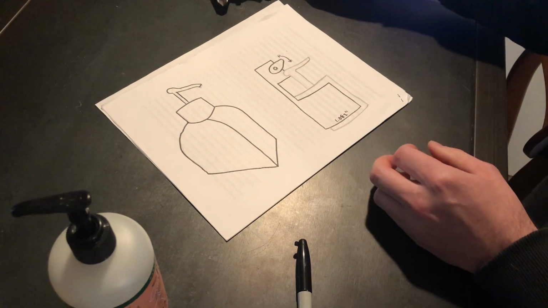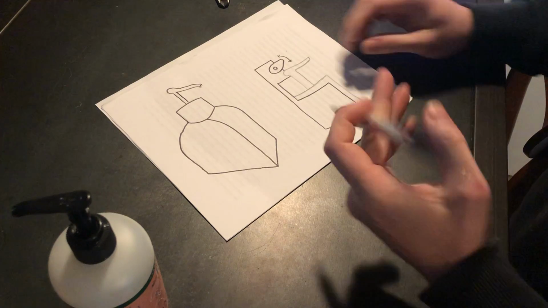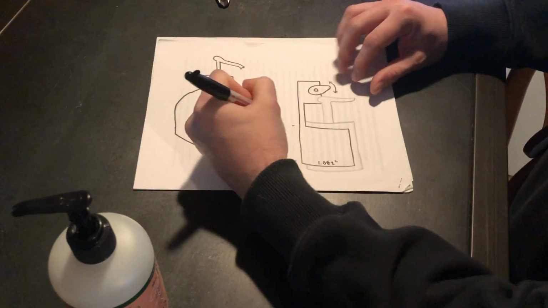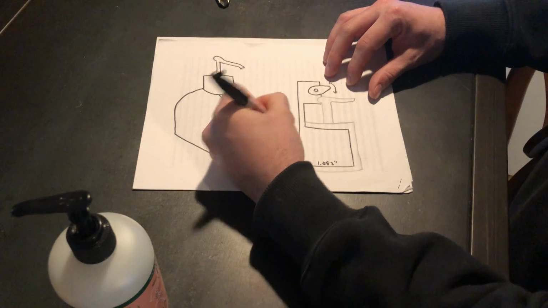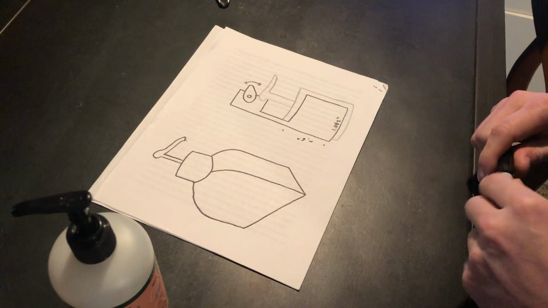I'm going to close up my caliper, lay this over here, and we're going to write from about here to here, we're going to want 0.5 inches approximately. And this is just to get all of us started.